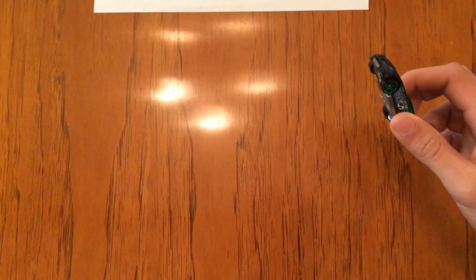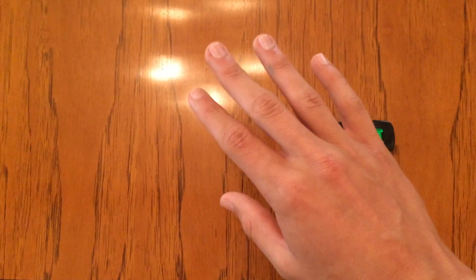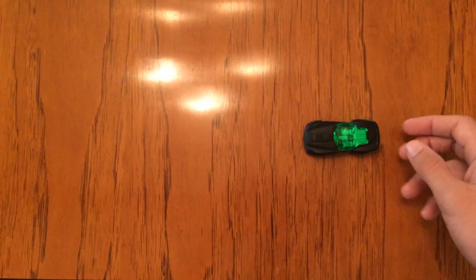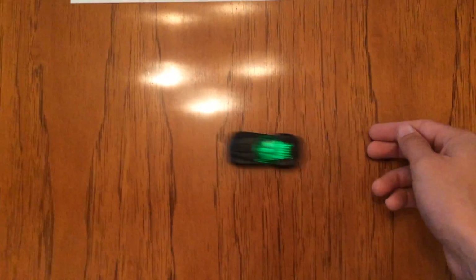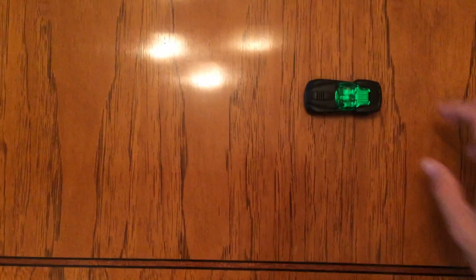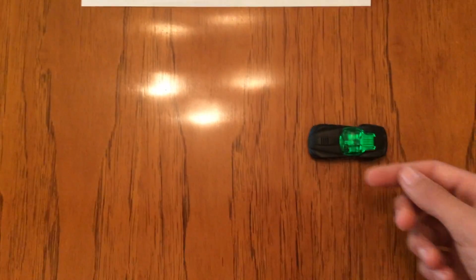In the first experiment, we have here a car. This will be our object at rest. When an unbalanced force, which in this instance will be my hand, acts on the car, it stops the car from being at rest and puts the car in motion. This demonstrates how the object remained at rest until the unbalanced force induced motion.